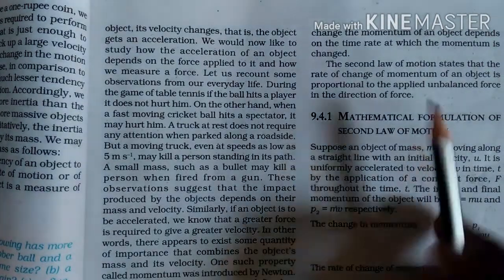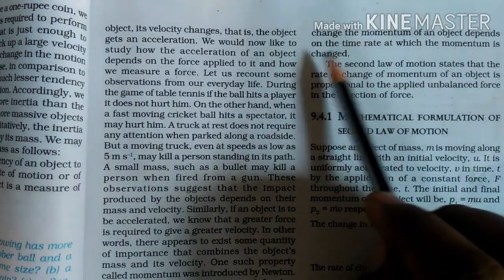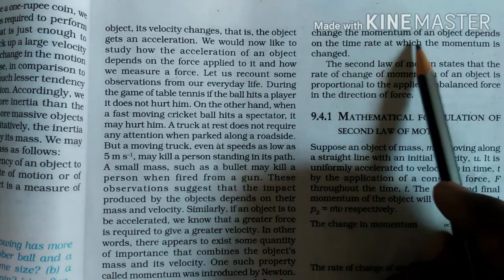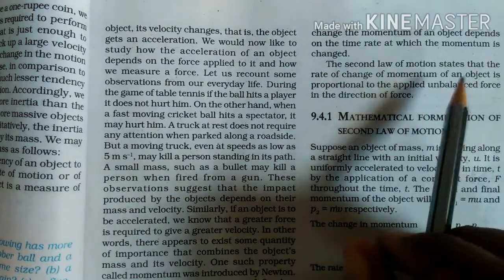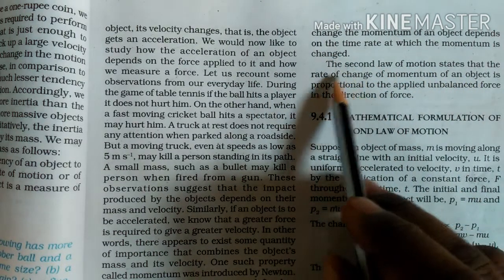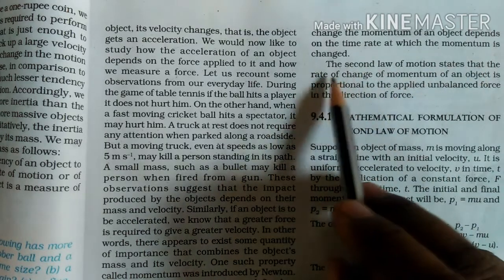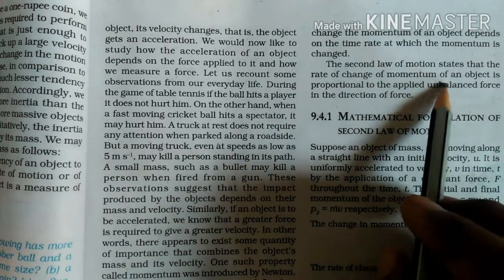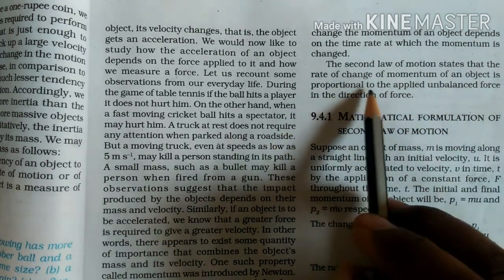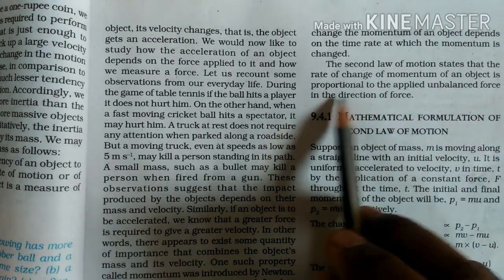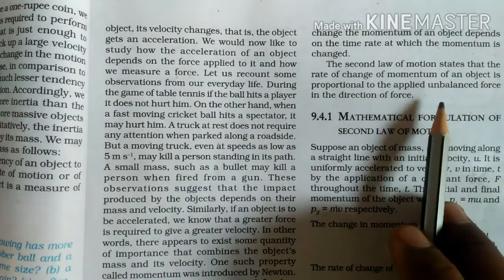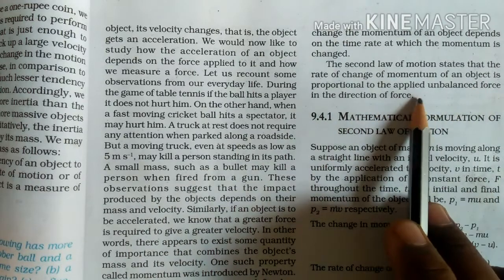The second law now states that the rate of change of momentum of an object is proportional to the applied unbalanced force in the direction of force. This is Newton's second law.